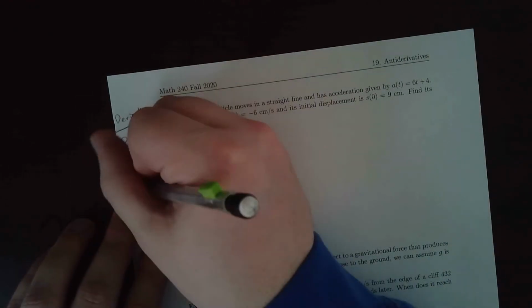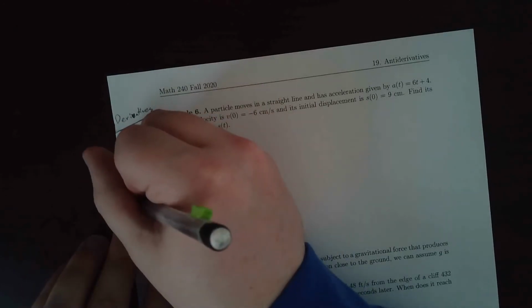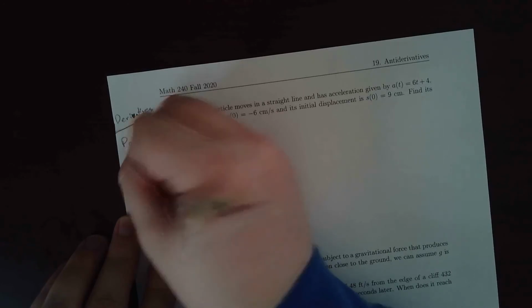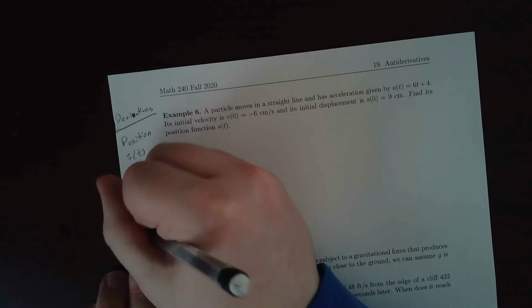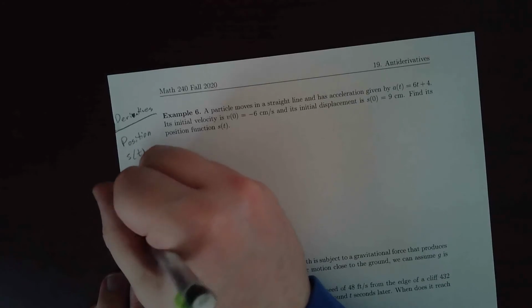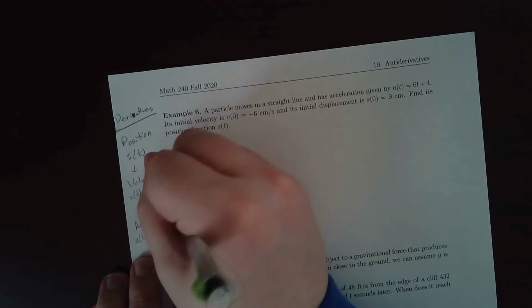But from position we go to velocity, and the velocity is v of t, which is little s prime of t. And the derivative of velocity is acceleration. Acceleration is a of t, which is the derivative of velocity, which is the second derivative of the position.